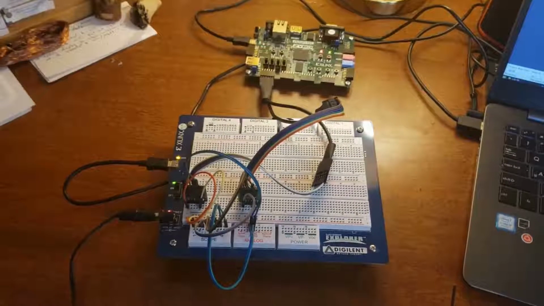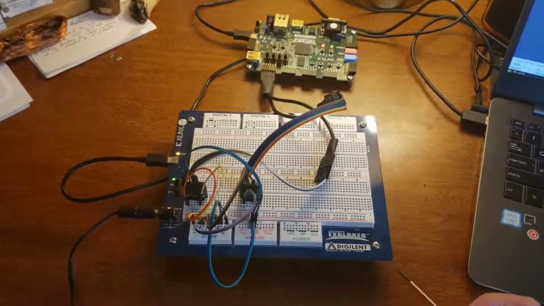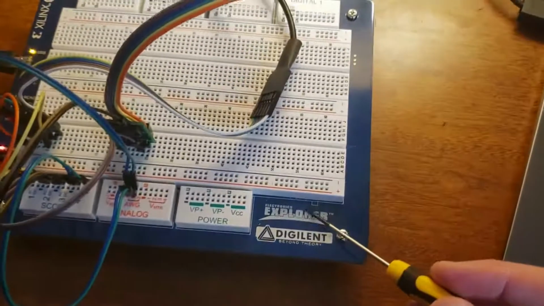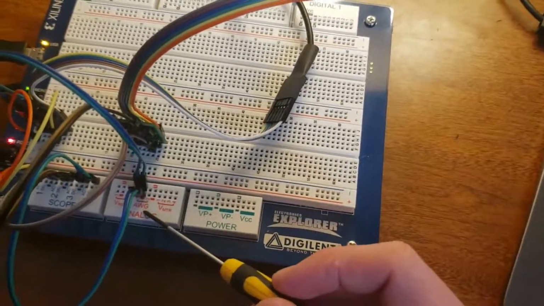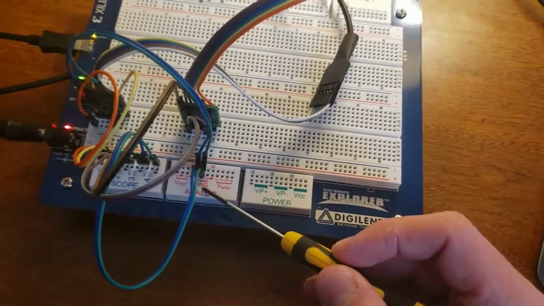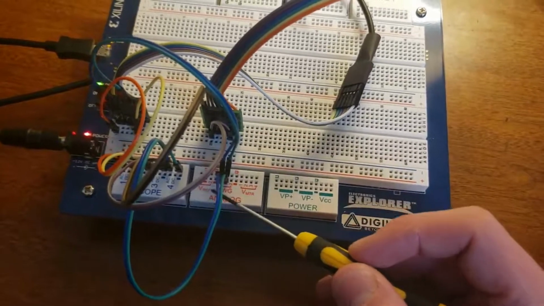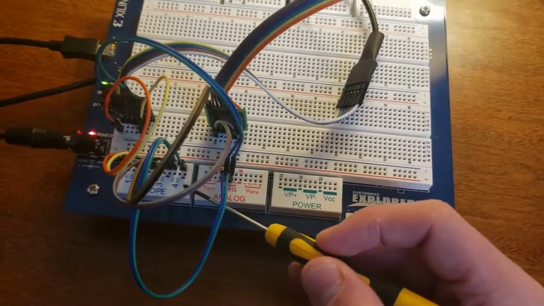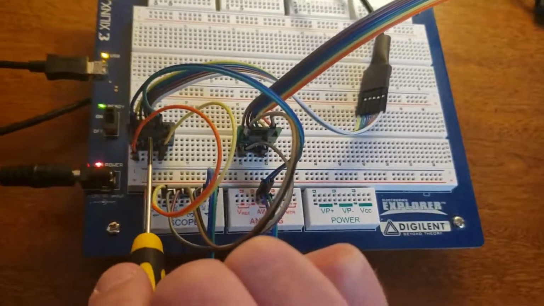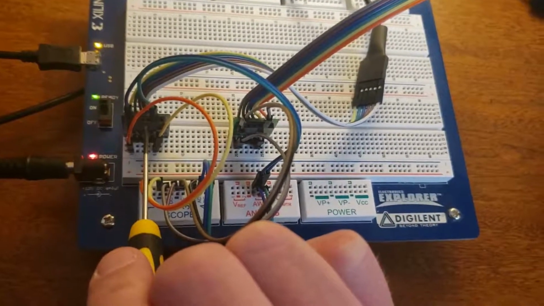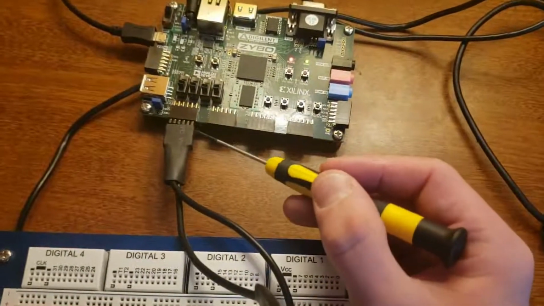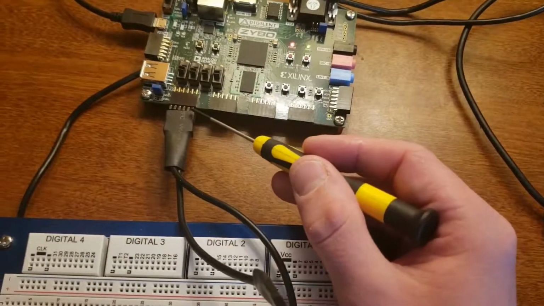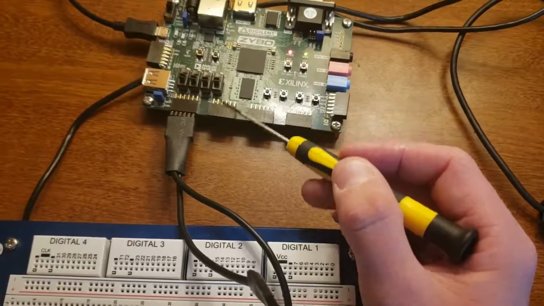So here we have the hardware setup for this lab. We're using an electronics explorer board made by Digilent. We're using its arbitrary waveform generator to generate a sine wave. I've got the sine wave going into oscilloscope channel 4 and also coming over to the A to D converter, which is then connected to port JE, the top part of port JE on the Zybo.